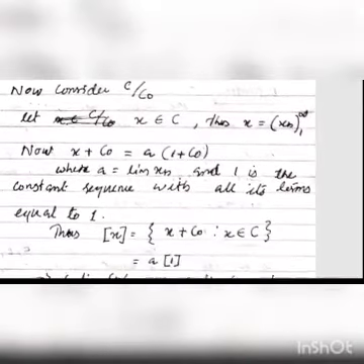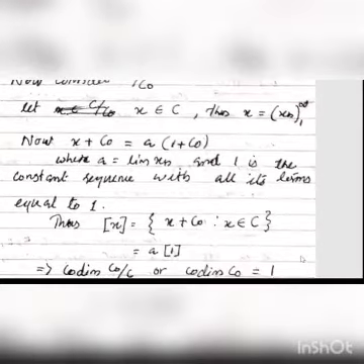Thus, the set of cosets of x can be written as the set of all x plus c0 such that x belongs to c, and that can be written as a times the coset of 1. That means the codimension of c0 in c, or codimension of c0, is 1.